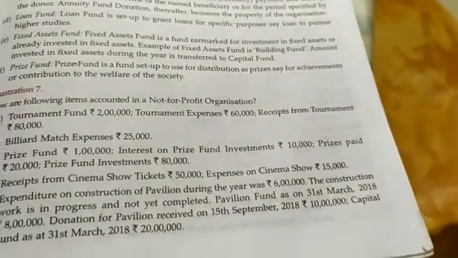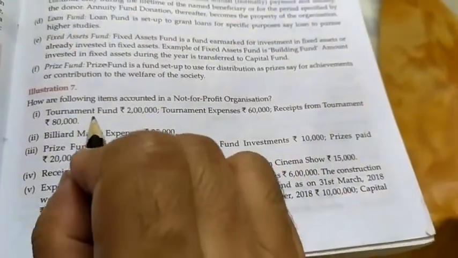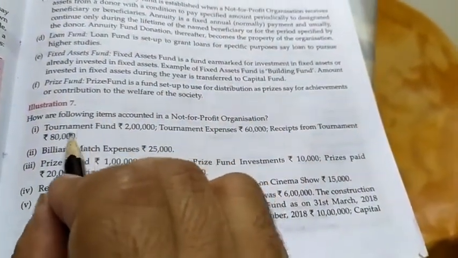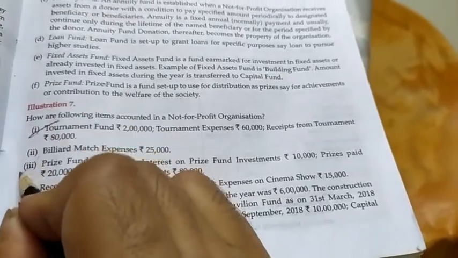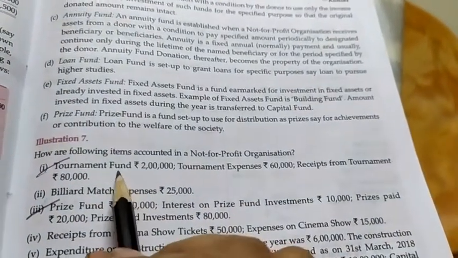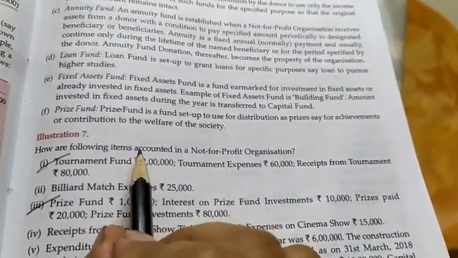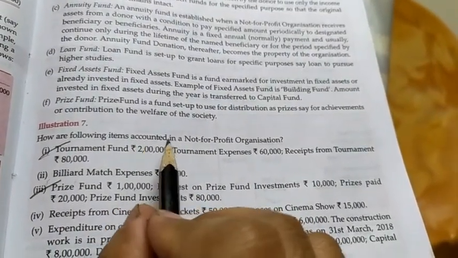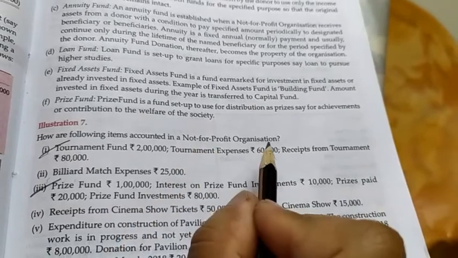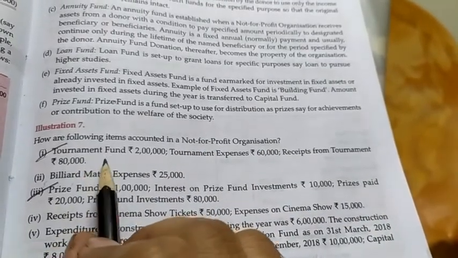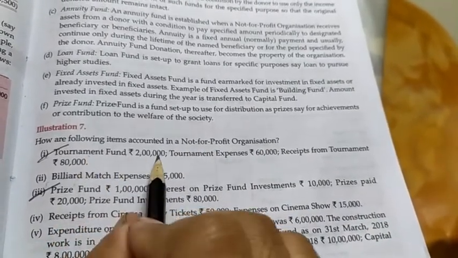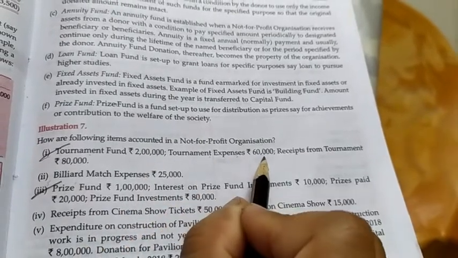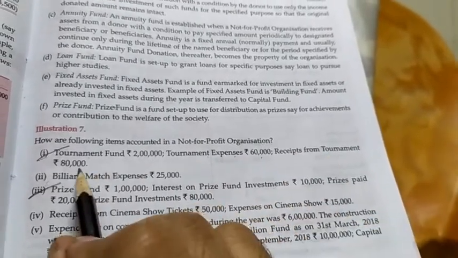So we'll take this illustration here, illustration 7. So you're asked, I will take number 1 and 3. Number 1, we have to find out how these items here will be given the accounting treatment for a non-profit organization. The first one here mentioned, tournament fund rupees 2 lakhs, tournament expenses 60,000, receipts from tournament rupees 80,000.